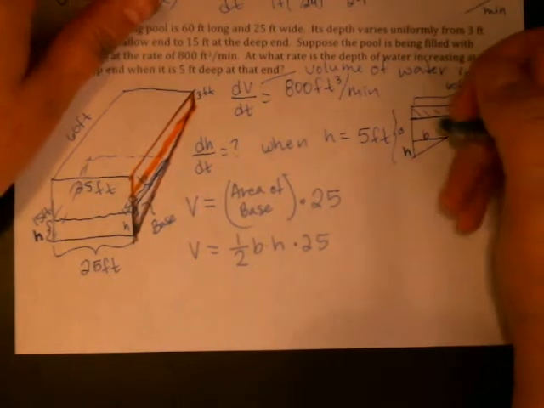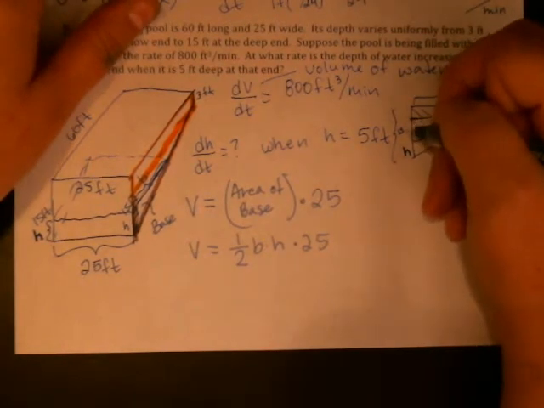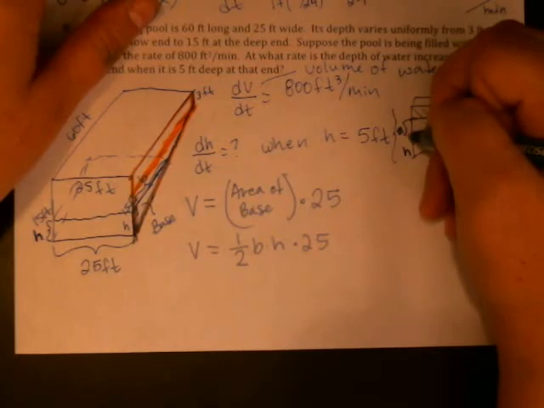So this is now gone, and all we're left with is, let's cross this out, 12 feet right here.